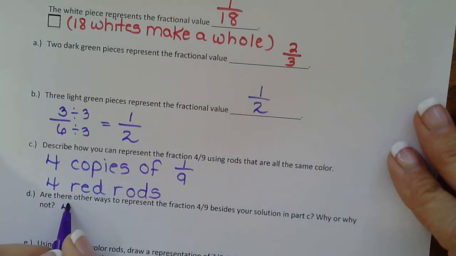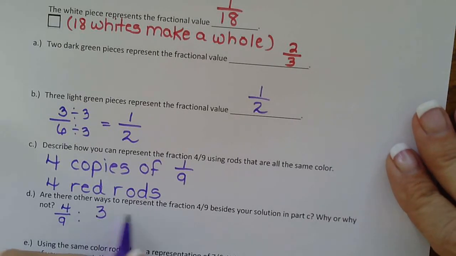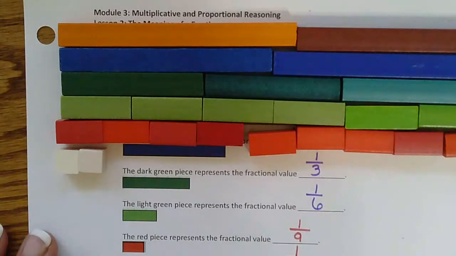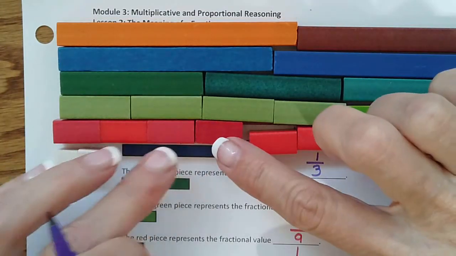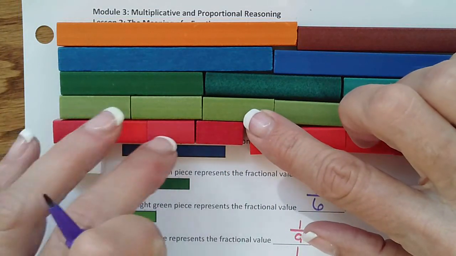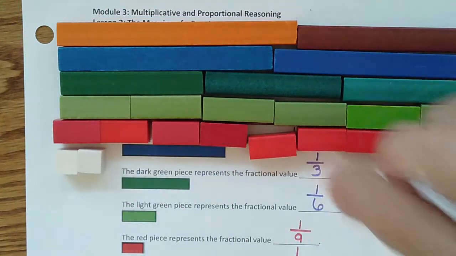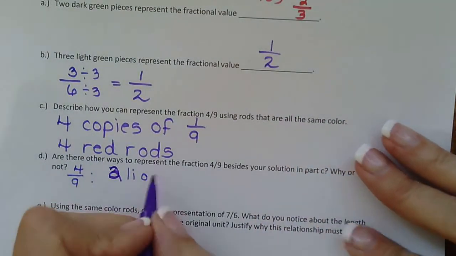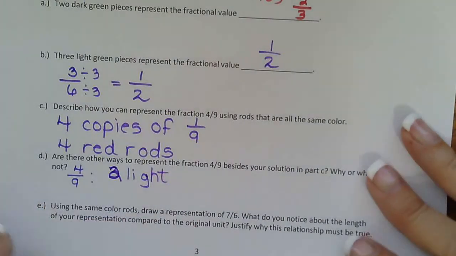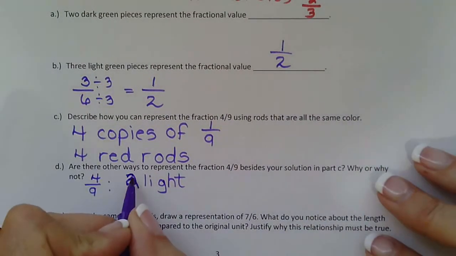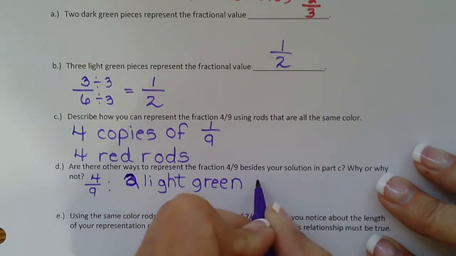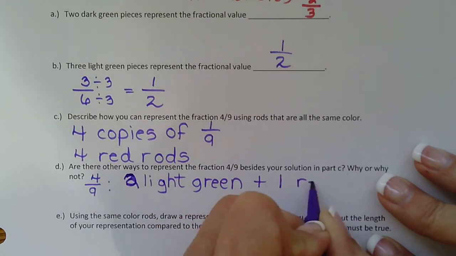So 4/9 could be 3 light green. No, it was 2 light green, wasn't it? Let's go back up here. 2, 3, 4. So 2 light green plus a red. Yep. So 2 light green plus 1 red. Sorry about that. That's a terrible 2, isn't it?